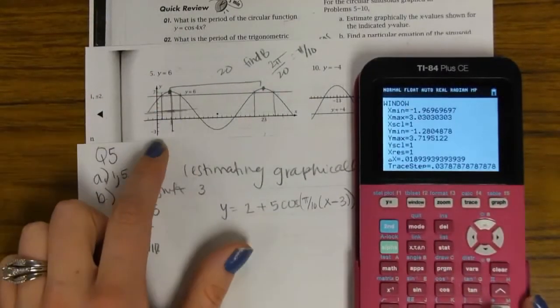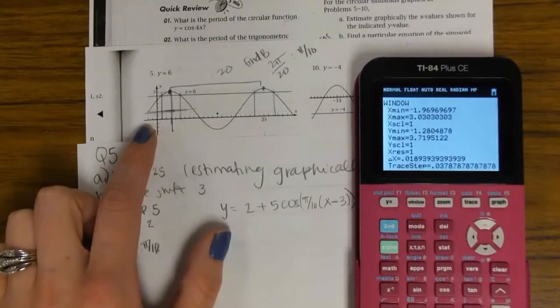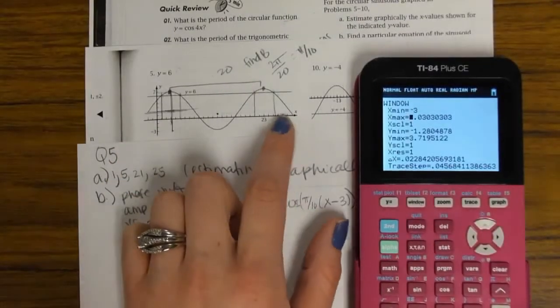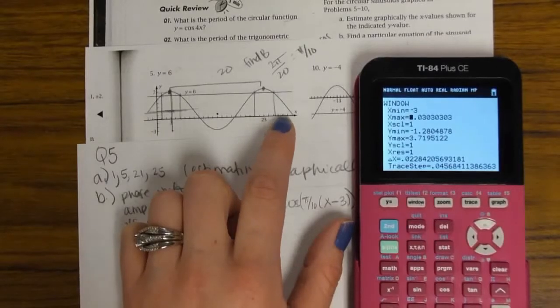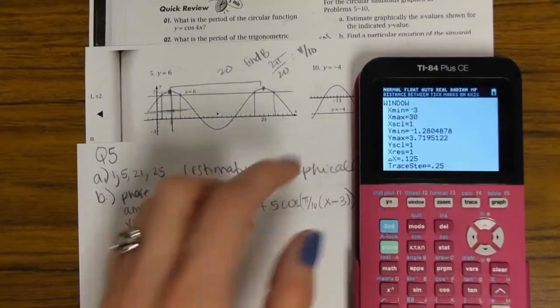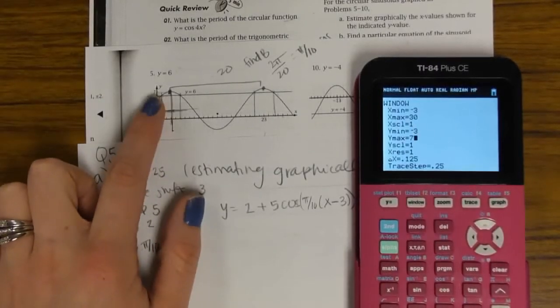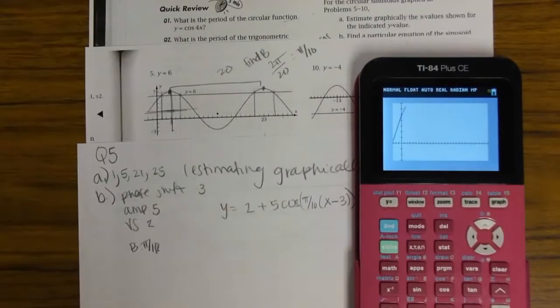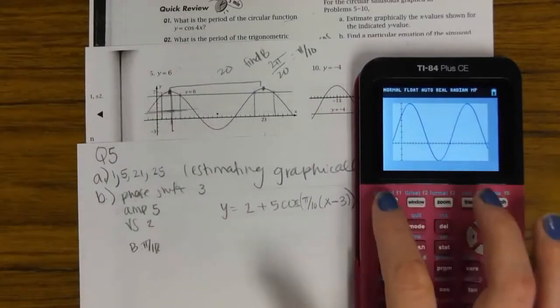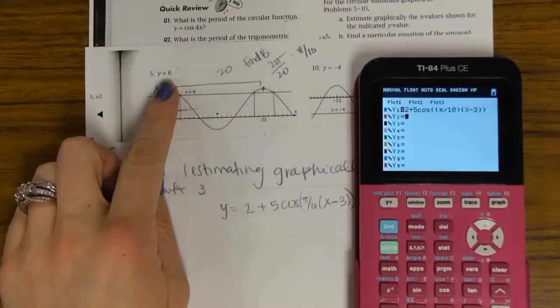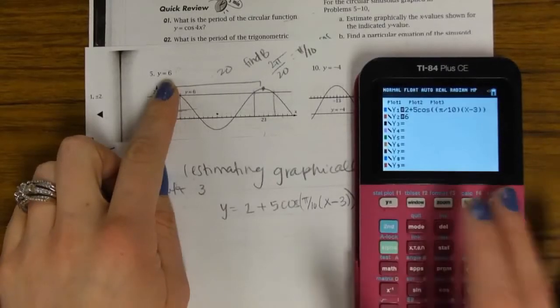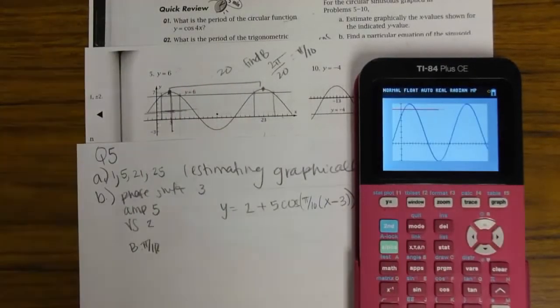I'm going to change my window to match this. My negative x value is -3. It goes up to 25, 26, 27, 28, 29, 30. Goes up by ones. My lowest y value is -3, and I go up to 7, going up by ones. Now hopefully this graph looks like the one that's graphed on our paper. And I'd say that it does. In the second y equals, put this number here. That allows us to calculate intersection points.